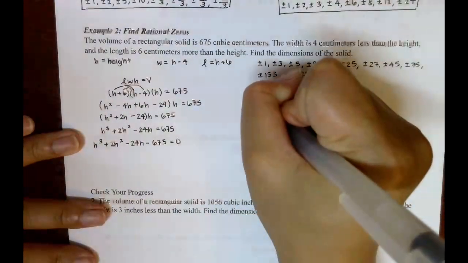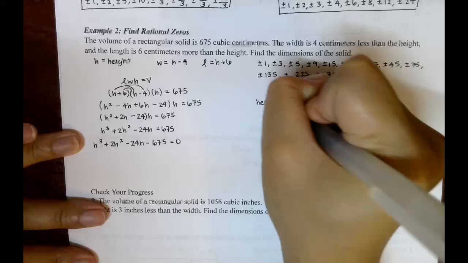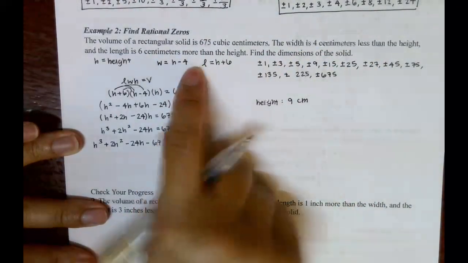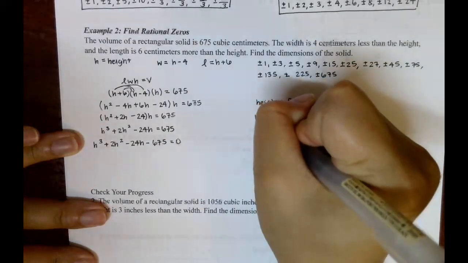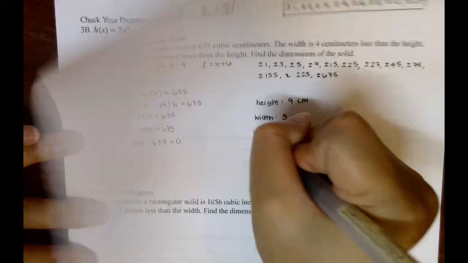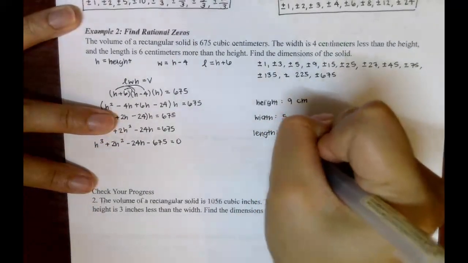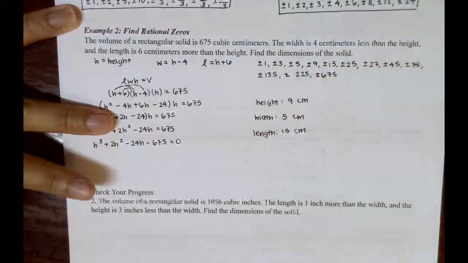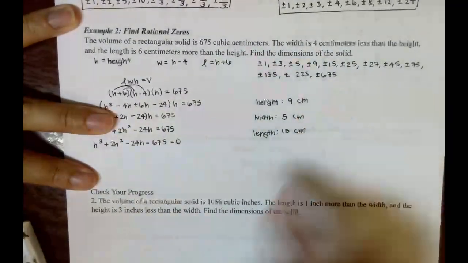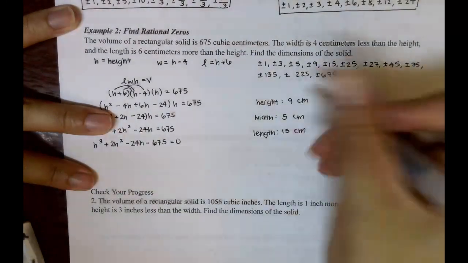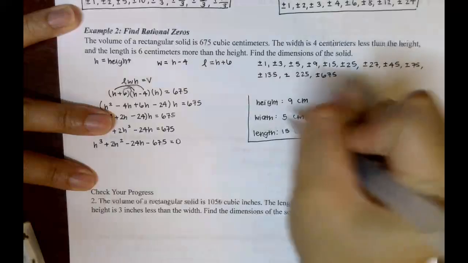Height is 9. So find the dimensions of the solid. The height is going to be 9 centimeters. Okay. So then the width is 9 minus 4. So the width would be 5 centimeters. And then my length is my height plus 6. So 9 plus 6 is 15. So 15 centimeters. And you can check. When I multiply these three numbers together, do I get 675? Yes, I do. So there we go.